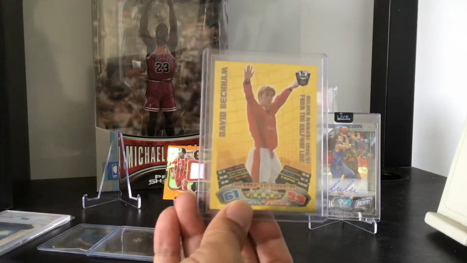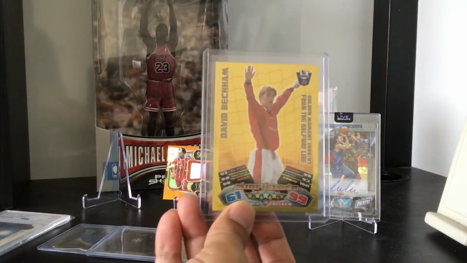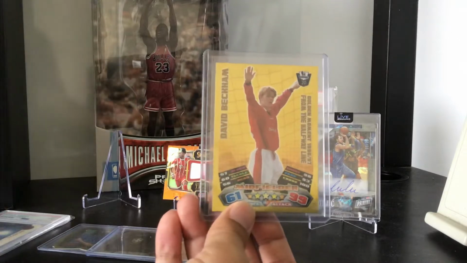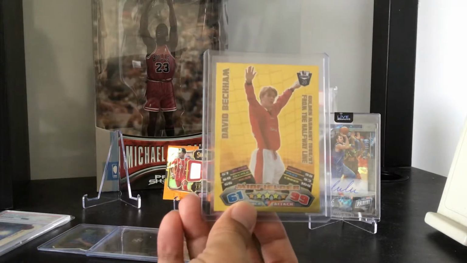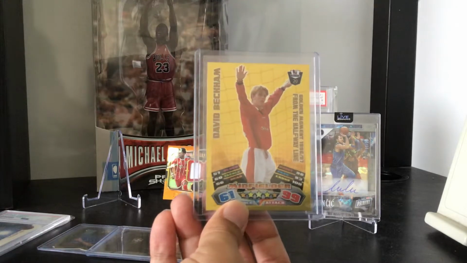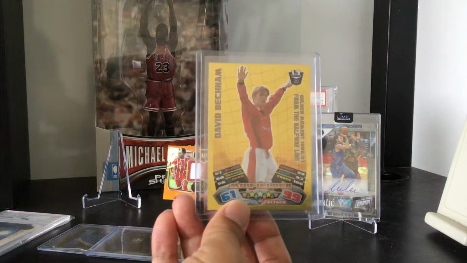Why is it called inserts? It's because back in the day when they made card packs, let's say there's a pack of 10 cards, they would have this really rare card, let's say for example Golden Moments, and they would insert that into the regular packs. That could be inserted at the odds of 1 in 36 packs or 1 in 72 packs. So they were quite rare.